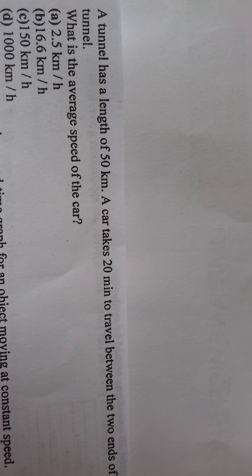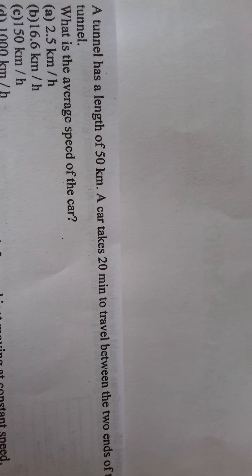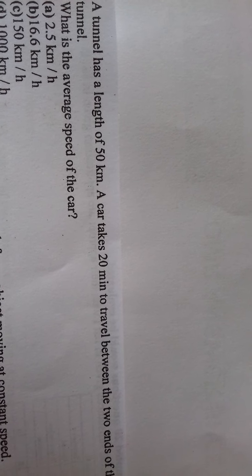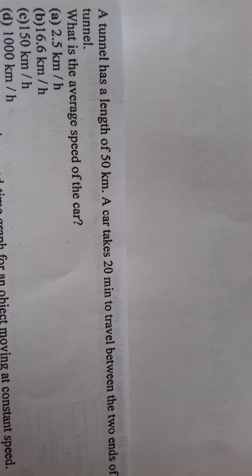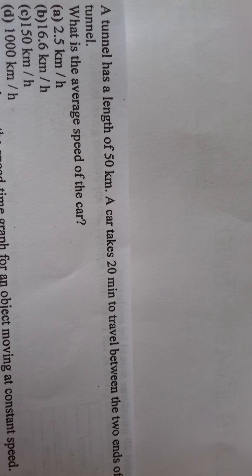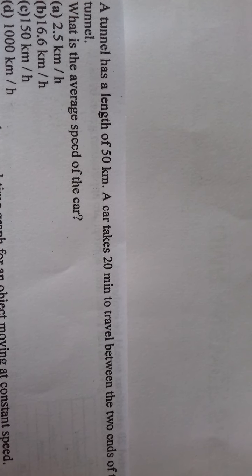You have to convert this into hours. So 20 divided by 60. Either you can use the formula and do it this way and get the answer. Average speed is distance covered in unit time. But actually, the average speed concept is used generally when the motion is non-uniform. It means speed is varying.